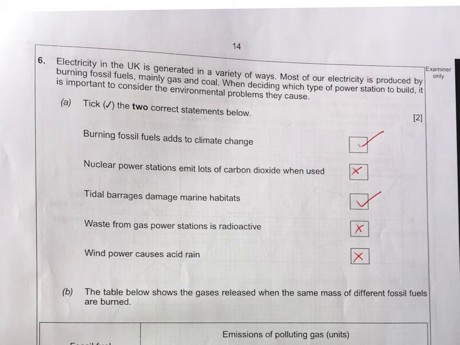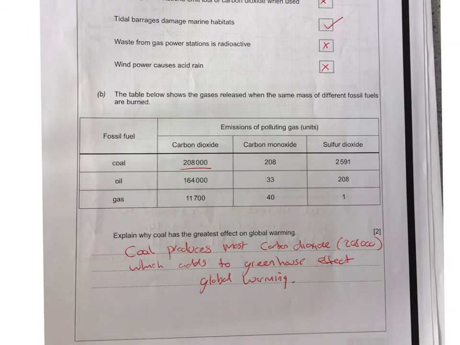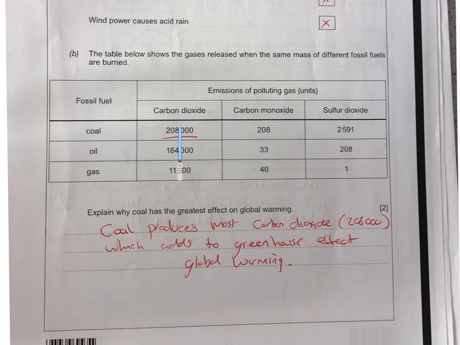Again, absolute nonsense. I've underlined this one for a reason, because it asks to explain why coal has the greatest effect on global warming. Well, it's got the highest carbon monoxide, okay, well that doesn't, but it's got the highest sulfur dioxide and the highest carbon dioxide there. So these are the 2 we're looking for there.